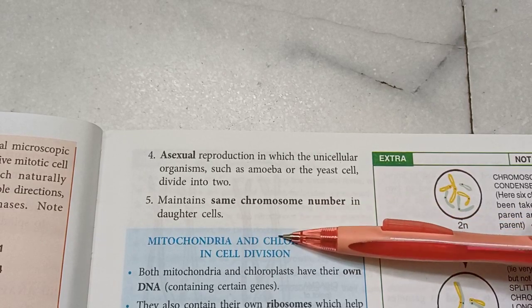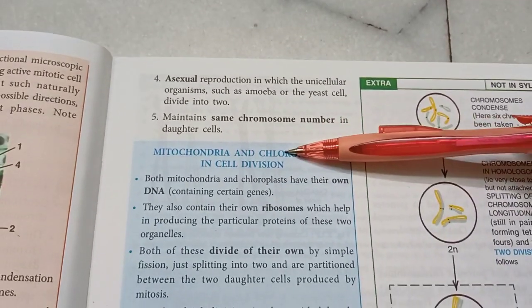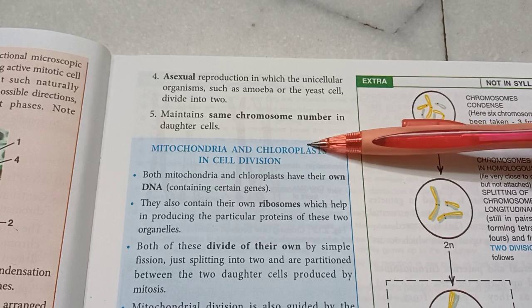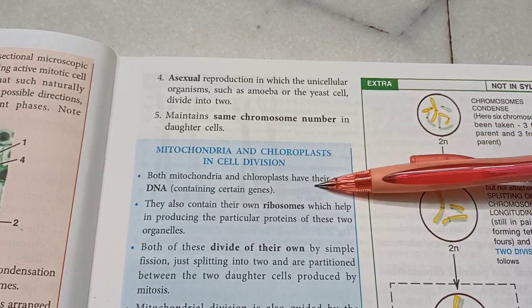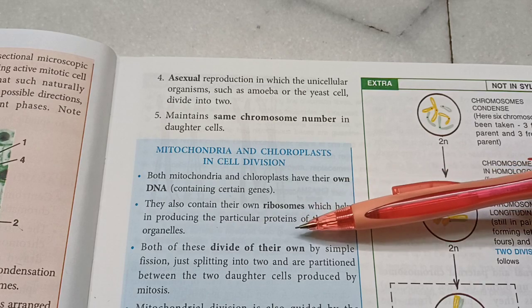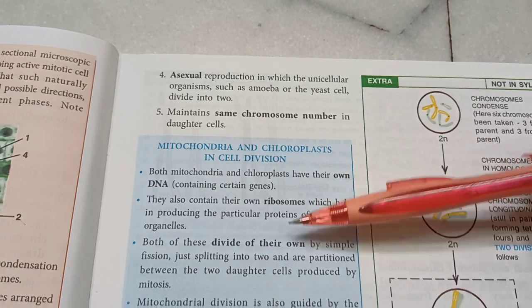If you remember, in the G1 phase of interphase, the mitochondria and chloroplasts multiply after mitosis. They can multiply on their own because they have their own DNA and own ribosomes. They are semi-independent. Now meiosis.